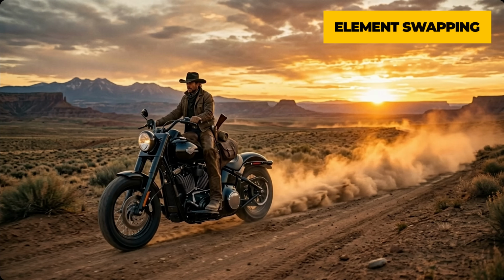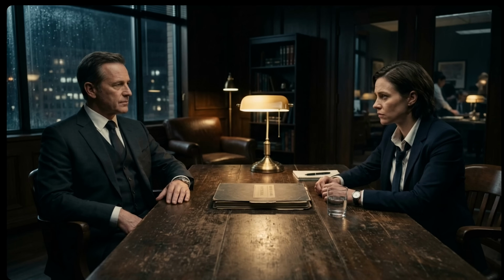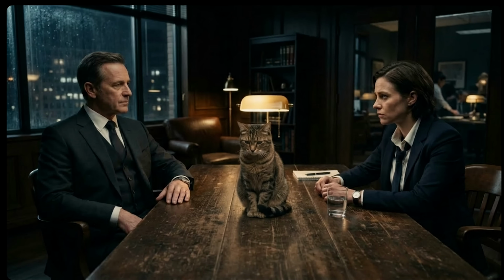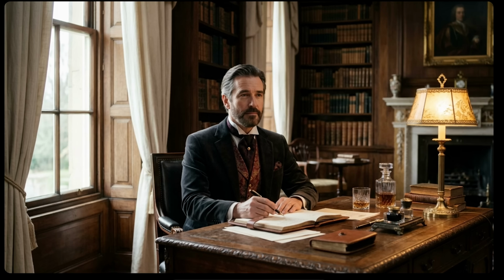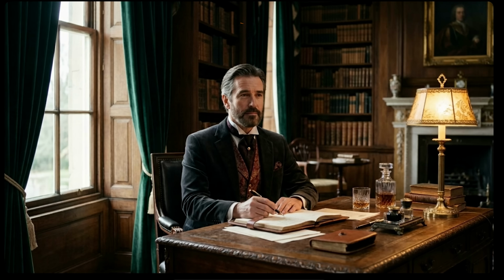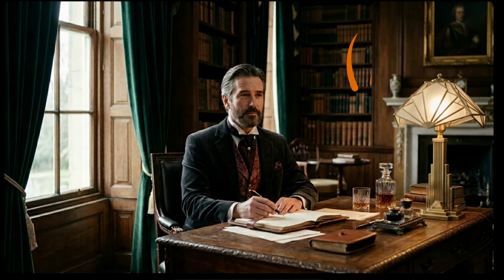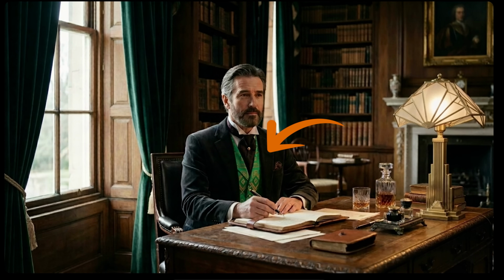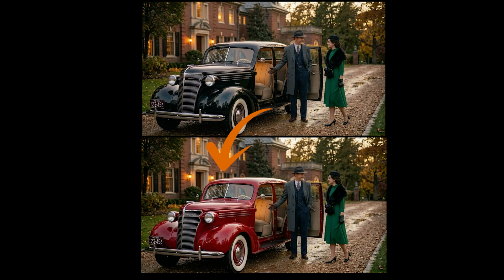Element swapping and global adaptation. This is my favorite, swapping elements. So, you have your master shot, two detectives, a tense scene and a case file on the table. You freeze the geometry, the lighting, the actor's expressions, and you swap the file for a cat. The system instantly recalculates the shadows and reflections without breaking the emotional tension of the shot. It's the ultimate what-if tool.